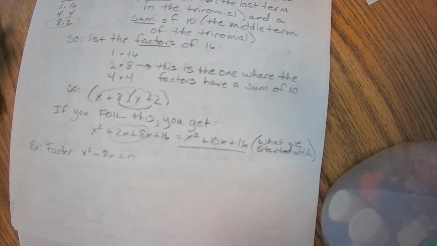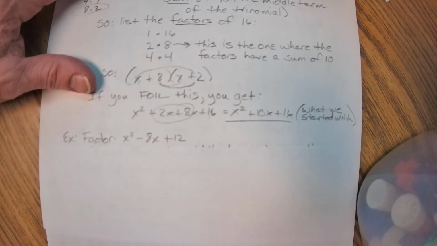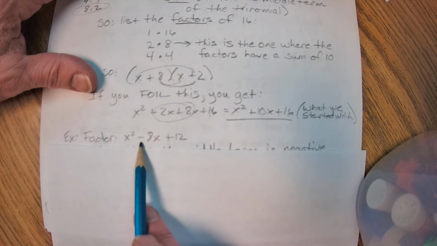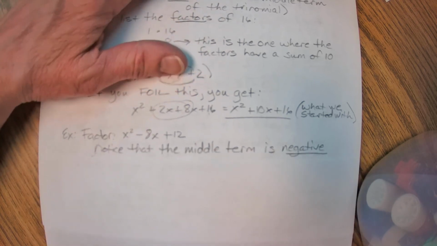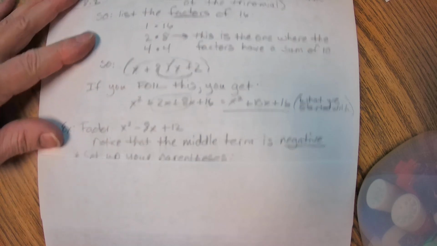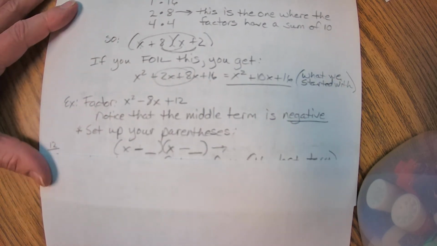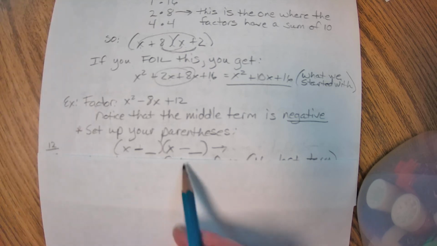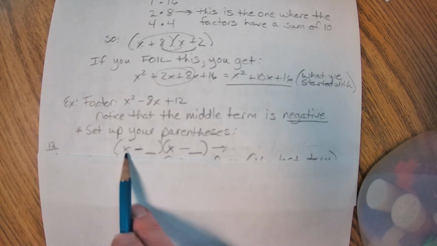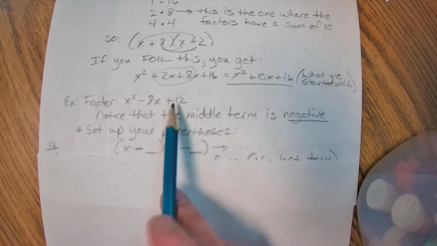All right, so we're going to factor this trinomial. This time we have that pesky minus, so we're going to have to deal with that. So notice that the middle term is negative. So you're going to set up your parentheses. I know that x times x has to go there because that's the only way to get x squared.